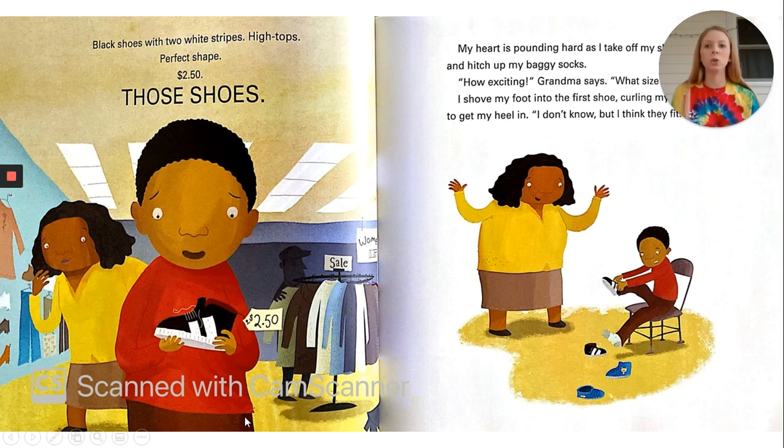Black shoes with 2 white stripes, high tops, perfect shape, $2.50. Those shoes. So we found them at the thrift shop for $2.50, which is much less than they cost at the retail store.